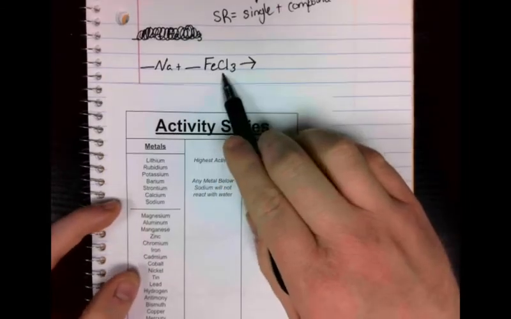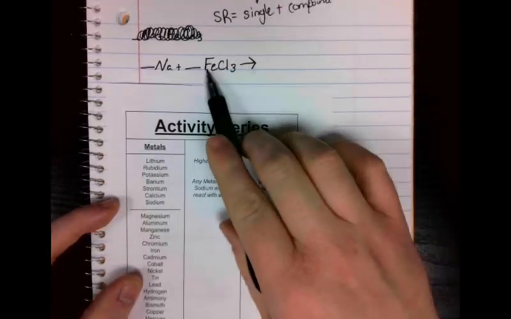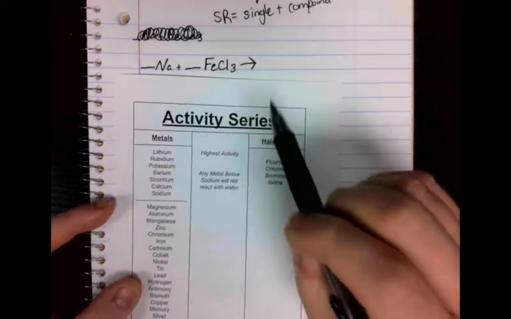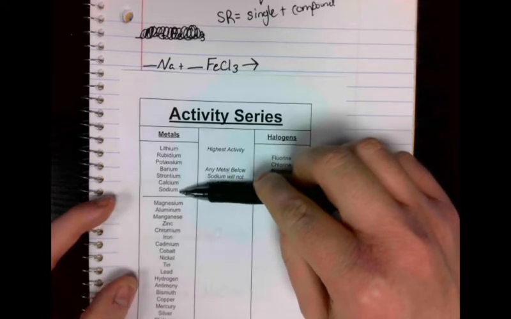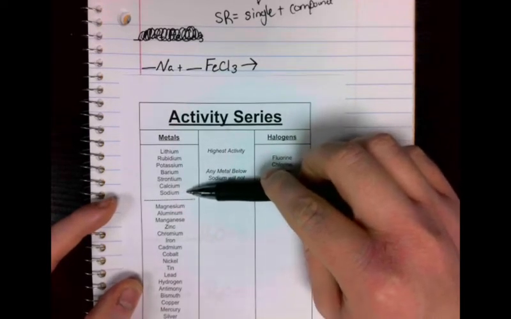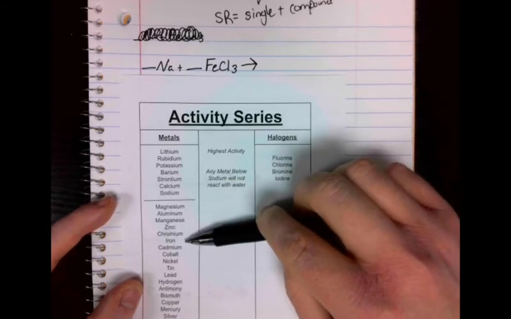And then we look, Cl is not in the metals column. We want to check the other metal, which should be the other first thing. In this case, that's Fe. So the first metal, sodium. Sodium is right there on our activity series. And Fe is iron. Iron is down here.